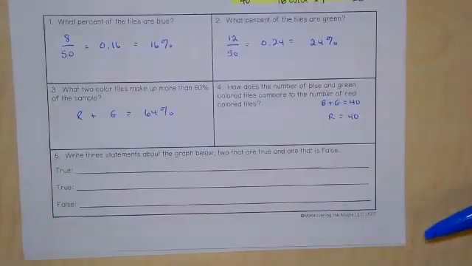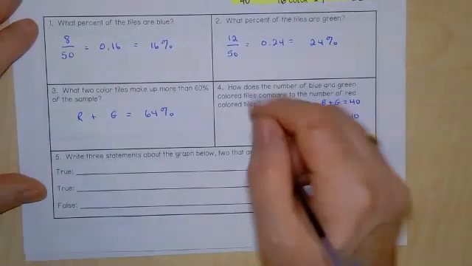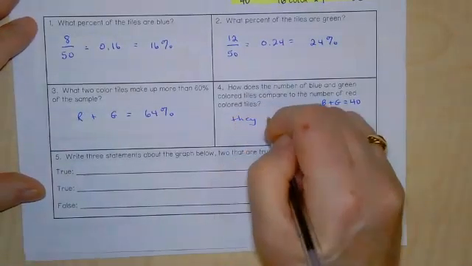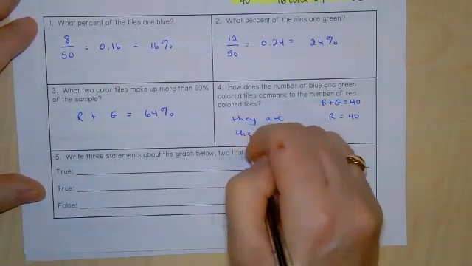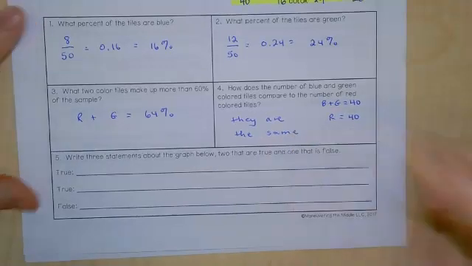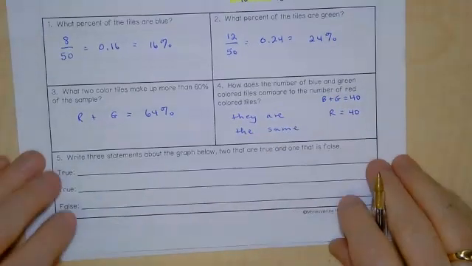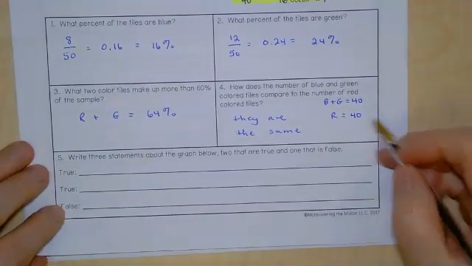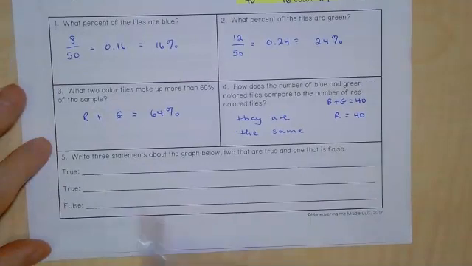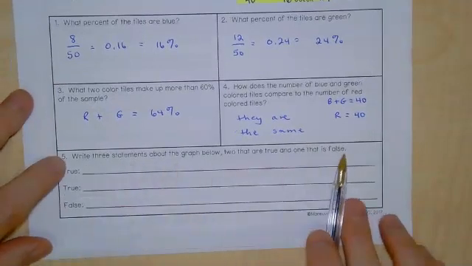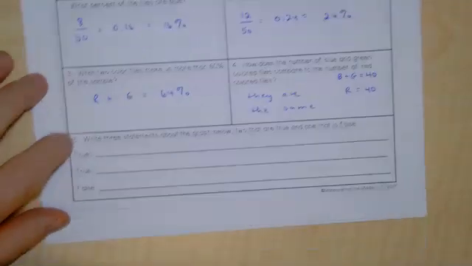So how do they compare? Same percent, 40%, 40%.